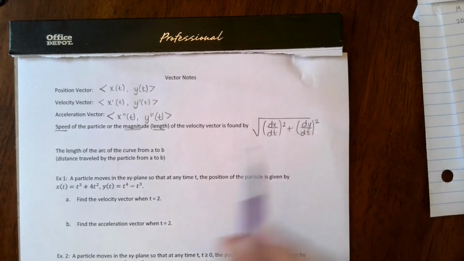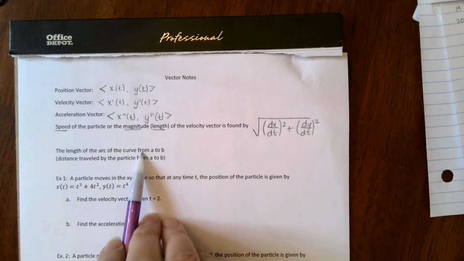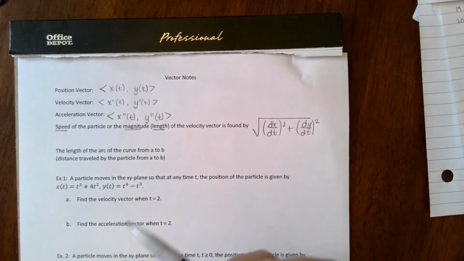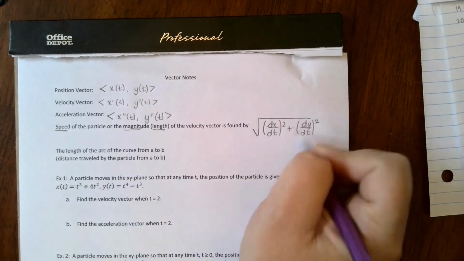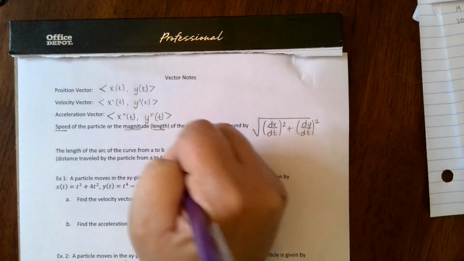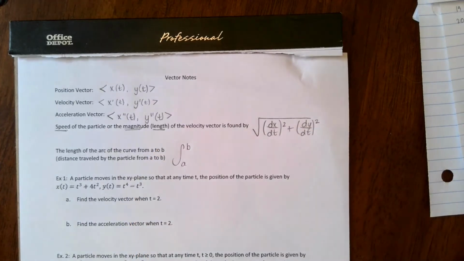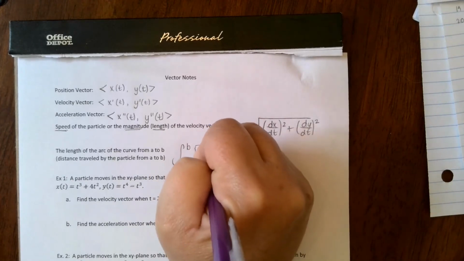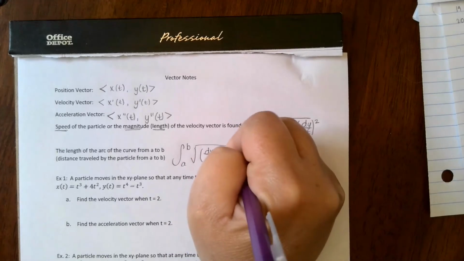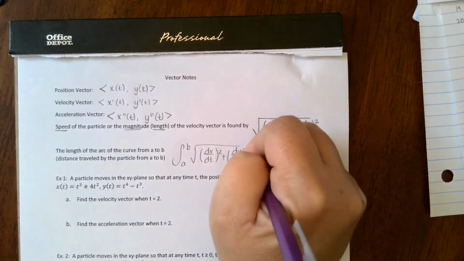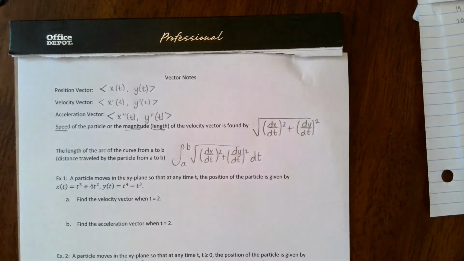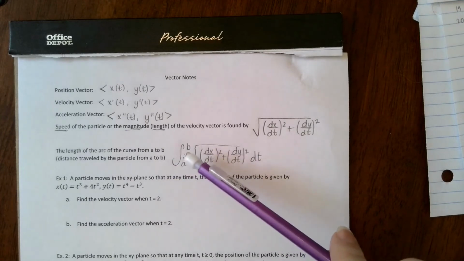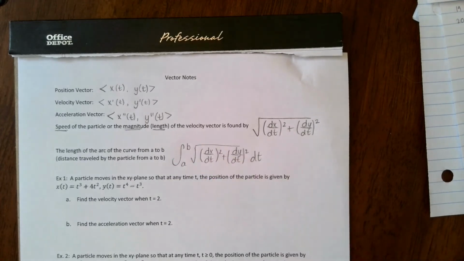Okay? Now, the length of the arc of the curve from A to B, so the distance traveled of the particle from A to B, is another way they could write the length of the arc. That is going to be the magnitude, but you integrate from A to B. So the integral from A to B of the square root of (dx/dt) squared plus (dy/dt) squared, dt. So now you've got the speed, which is just this formula, and the length of the arc is going to be that same formula with the integration from A to B.